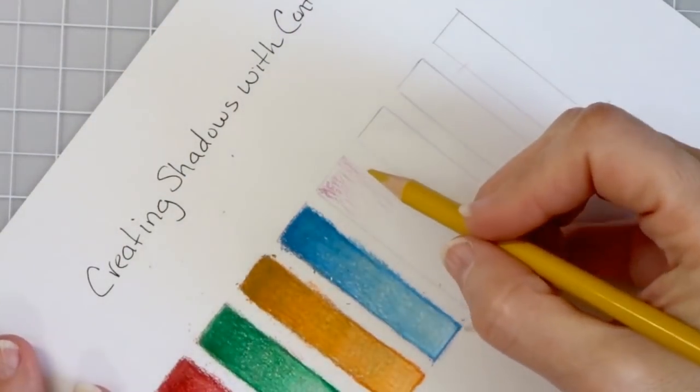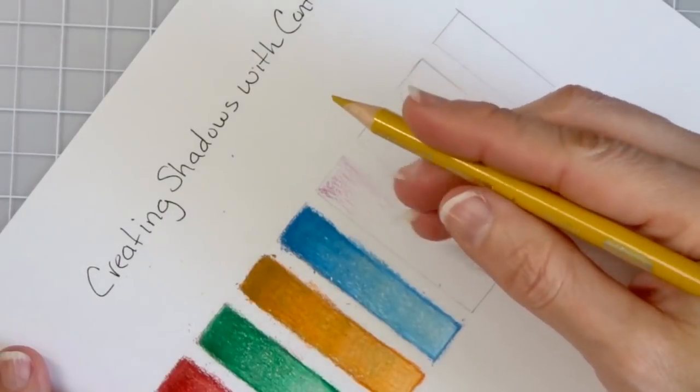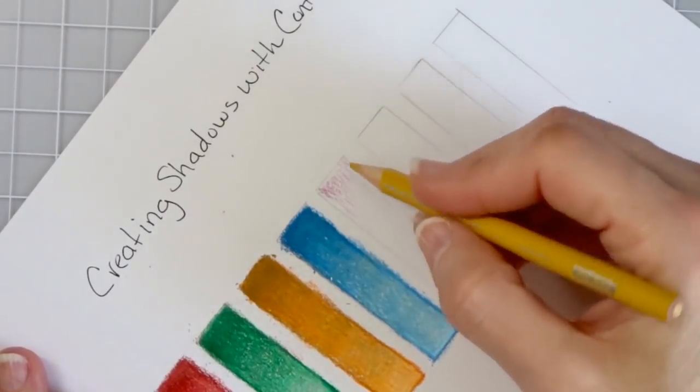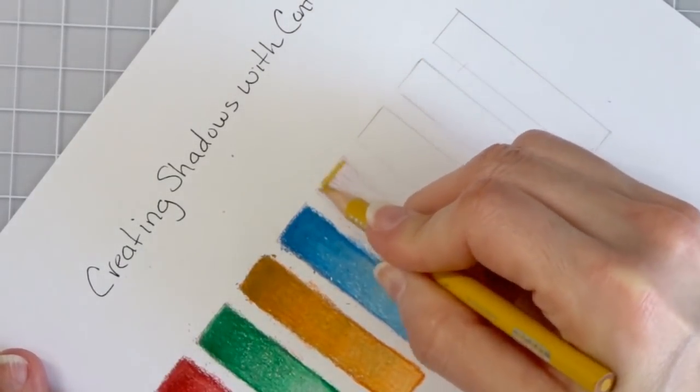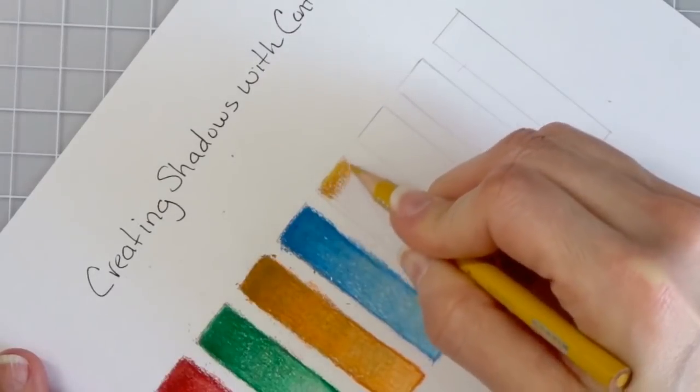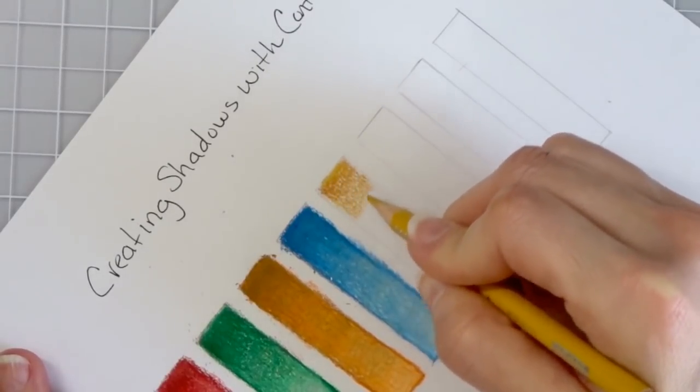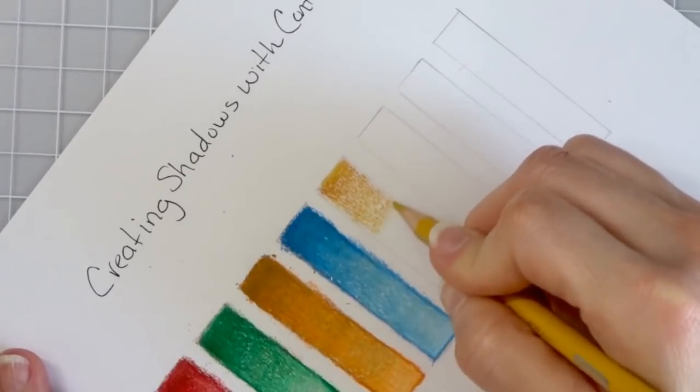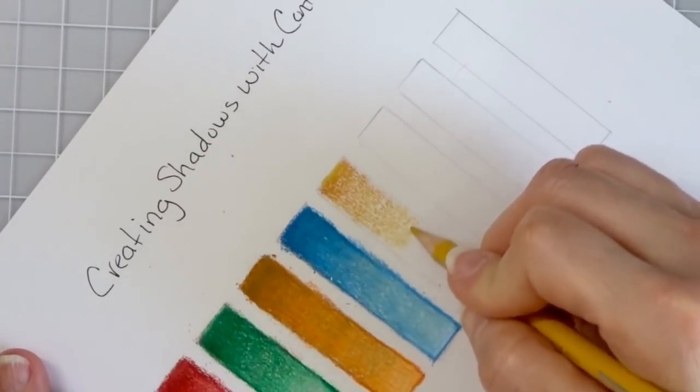Now I'm going to come back with my yellow ochre, and I am going to use hard pressure and then lighten it up as I come down.